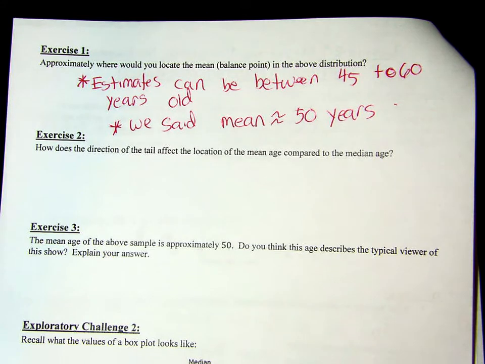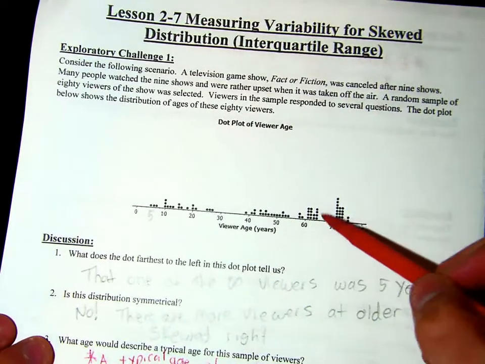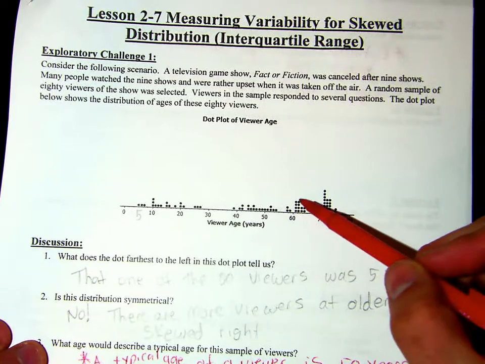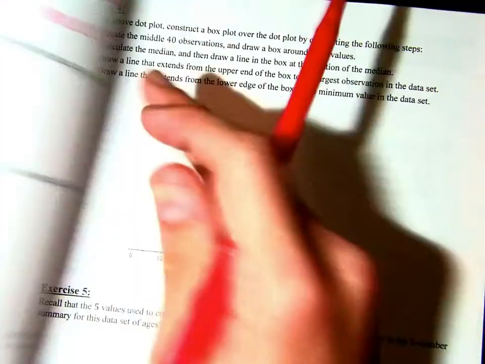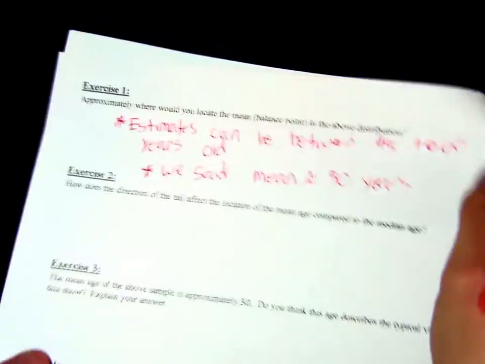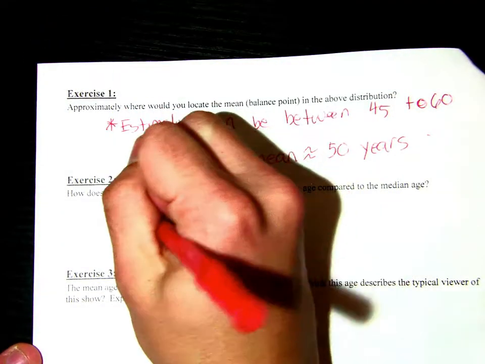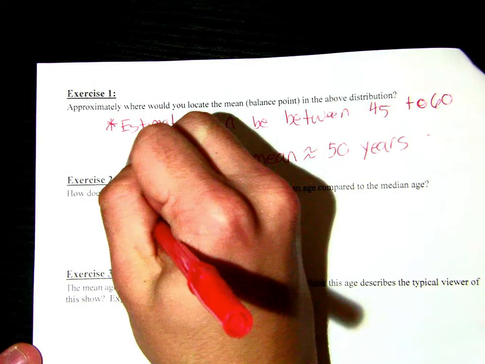So if we have skewed to the right, if we look back at our data set, we have that it's skewed to the right, so the tail is to the left. So let's write that down first. Our data set is skewed right.